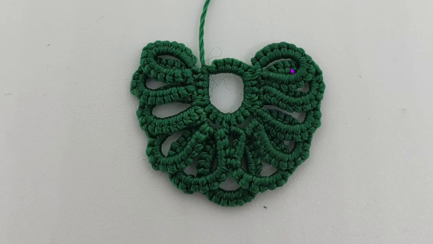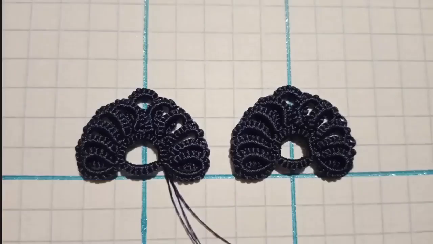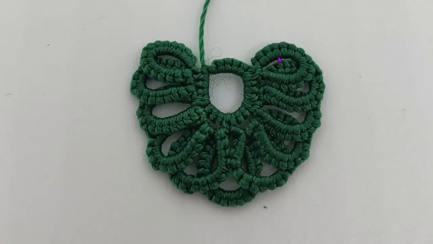Please make it so you can see if your pattern is symmetrical or not. Have a look here. I can compare the left part with the right part. So that is my English.